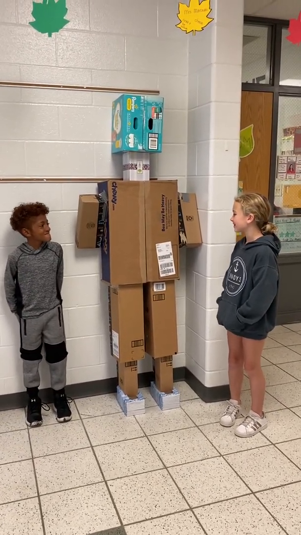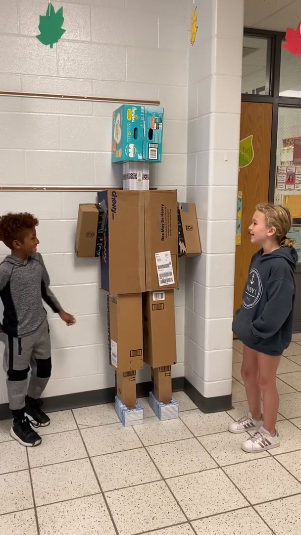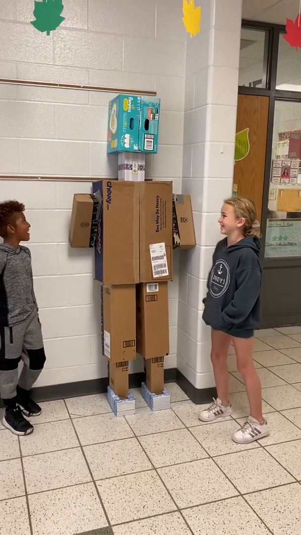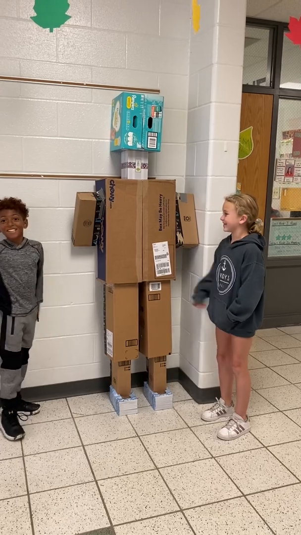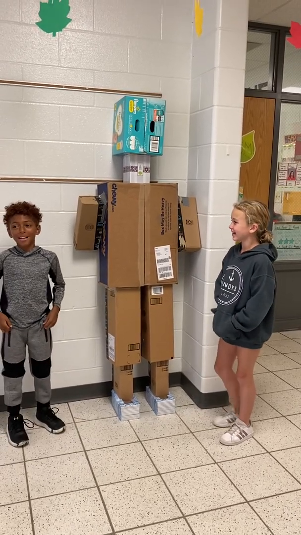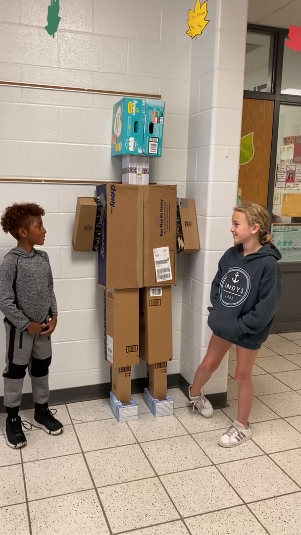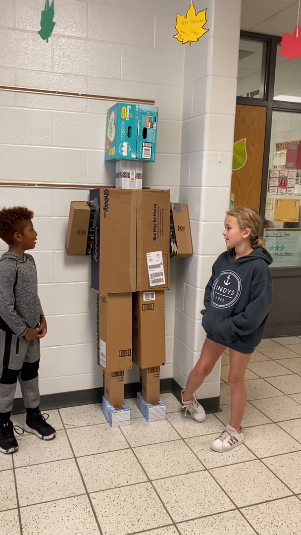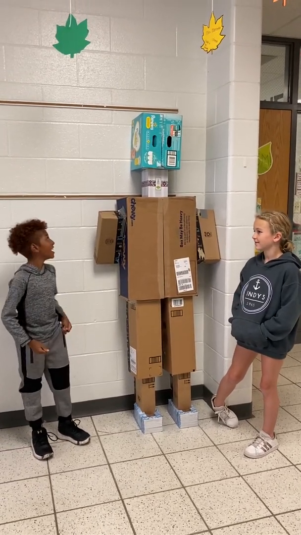We had a bunch of extra boxes, so we made a robot out of them, and we had to use length times width times height. So we did base and height on it, we measured it, and we did volume on it, and we made it look like a running person.